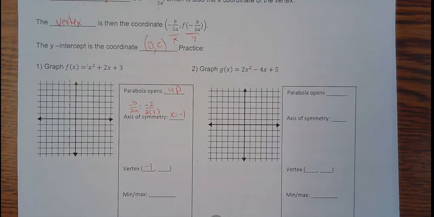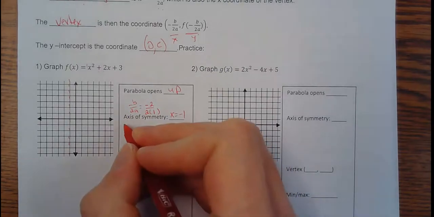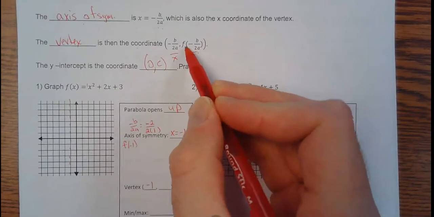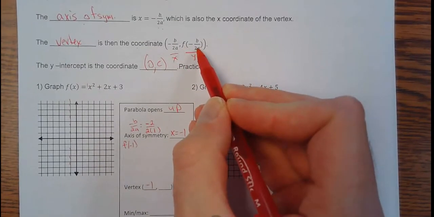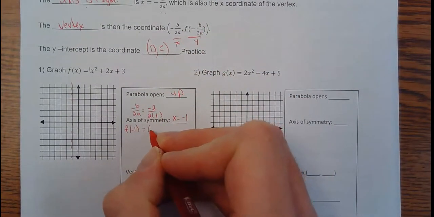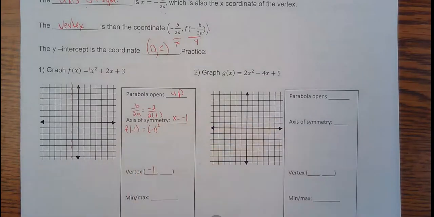To find that something, I need to plug it in. So I'm going to take f of negative 1, which is what this says to do right here: f of whatever you get when you take negative b over 2a. So f of negative 1, I'm going to have, and when you plug this in a calculator, put in parentheses.